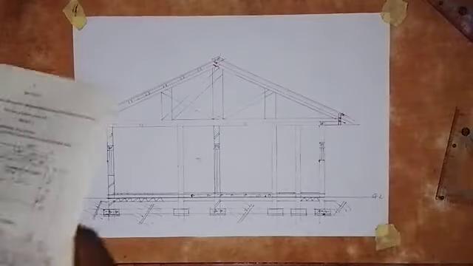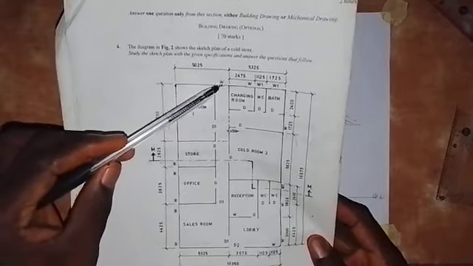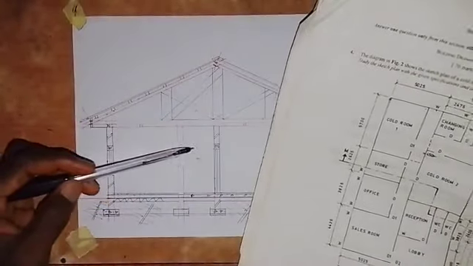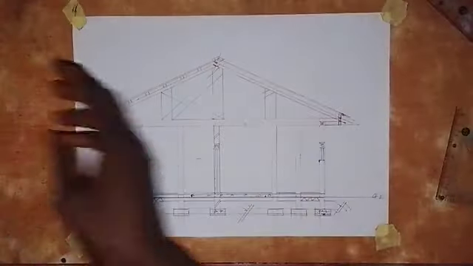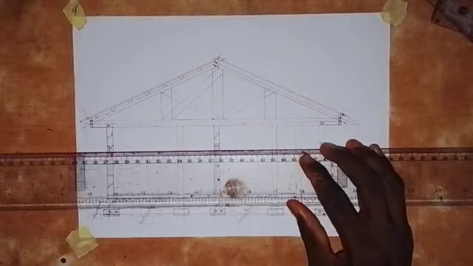The next thing that we are going to put here, we are going to see this window, this door, and there is a beam within this space. There's a beam within this space, to be in line with this one. So it will be a rectangle. So we just have to draw a rectangle.